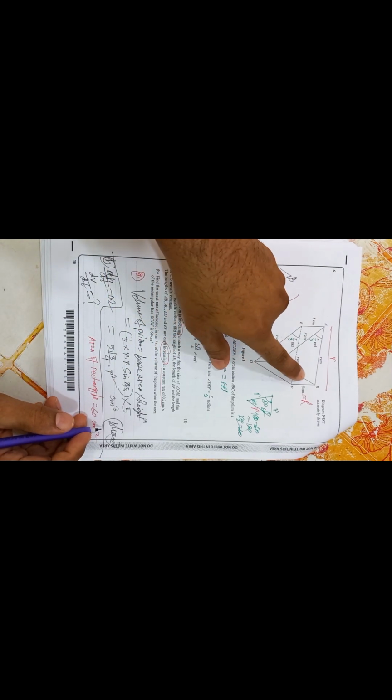Okay, that's good. Now about the area, we know the area of a rectangle is length times breadth. Here the length we don't know, but the breadth we know is 5. In this way we can find the length. Length is unknown, so we can mark it x.